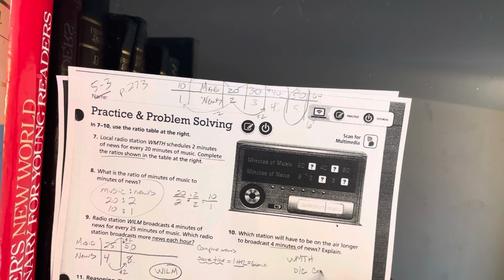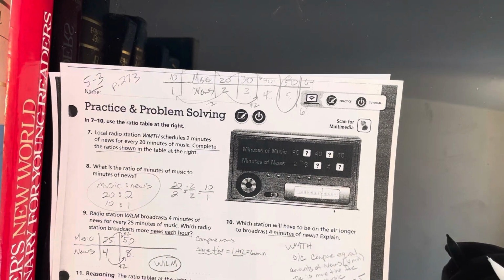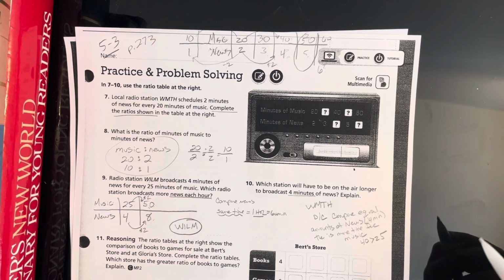because actually, we compared equal amounts of news, which is 4 minutes. And there is more time for music. And I could say that 40 is greater than 25. That's a really hard one. So I don't often assign this one, but I did want to have the resource.